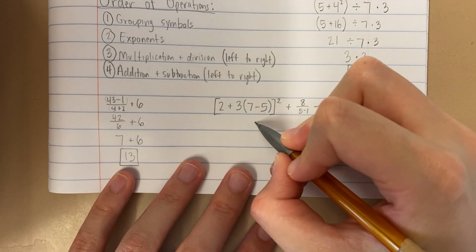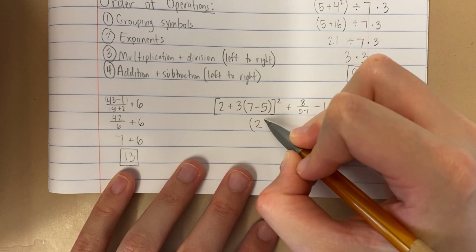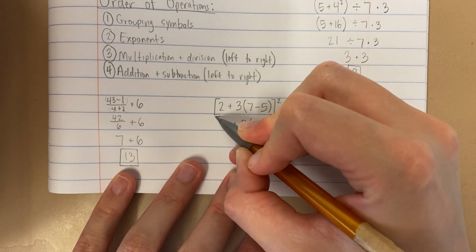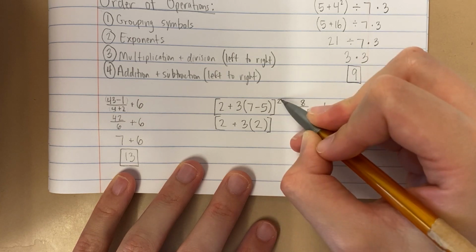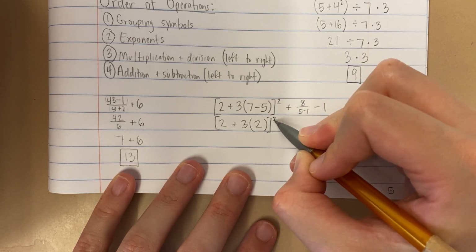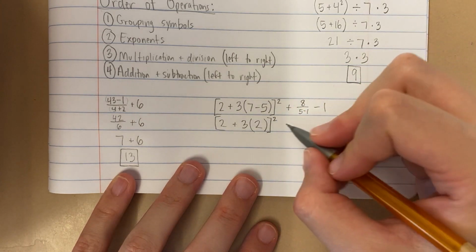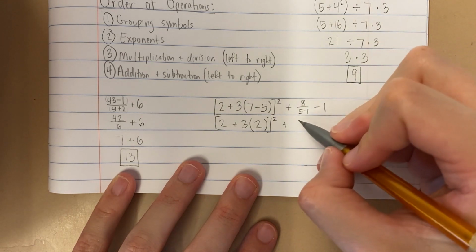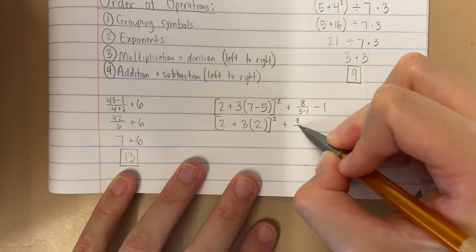So 7 minus 5 is 2. And notice what I'm going to do is bring down everything else that's in that bracket, right? Including, don't forget, there's an exponent right here. Okay, now at the same time, I'm going to go ahead and tackle the bottom of this fraction, right? Let's save myself a step. 5 minus 1 is 4.